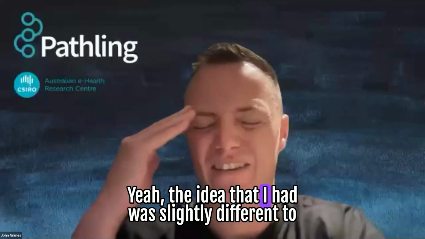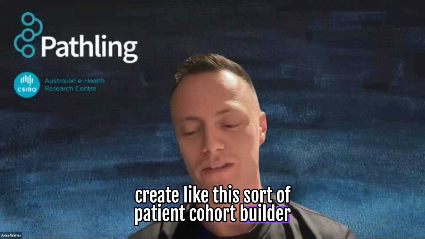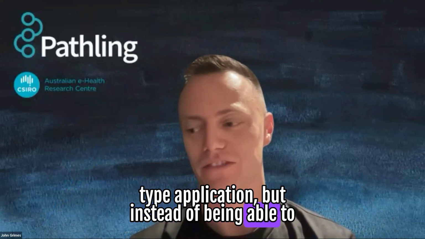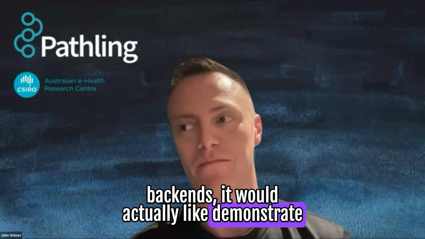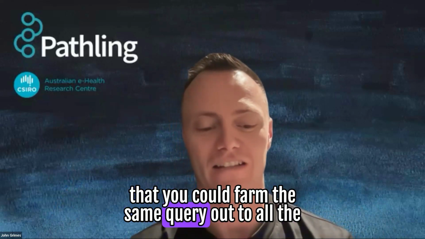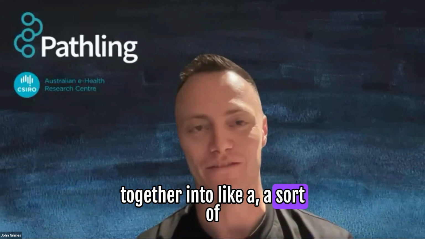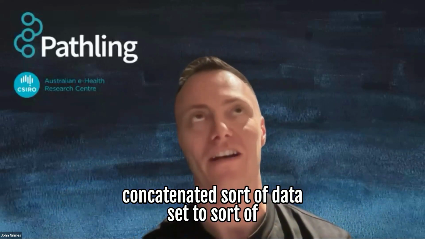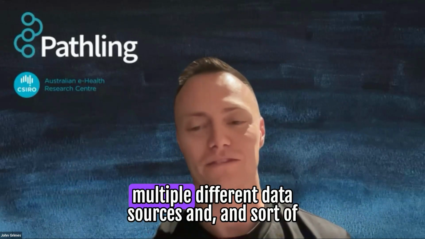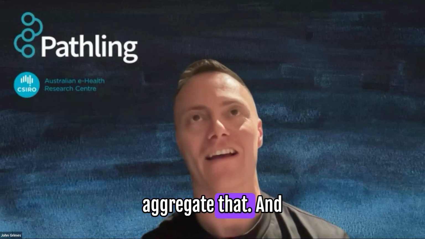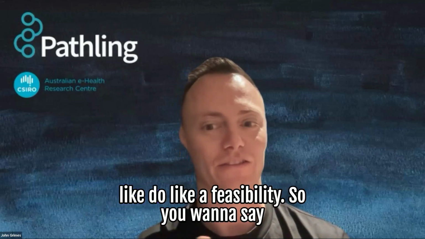Yeah, the idea that I had was slightly different to that. It was to create a patient cohort builder type application, but instead of being able to point it to different backends, it would demonstrate that you could farm the same query out to all the different backends and put the results together into a concatenated data set, to demonstrate that you can run a standard query against multiple different data sources and aggregate that.